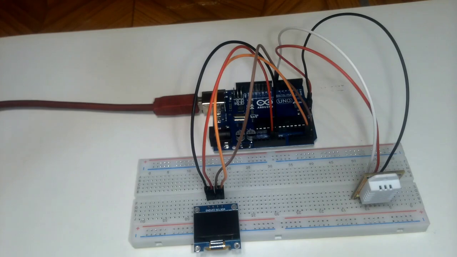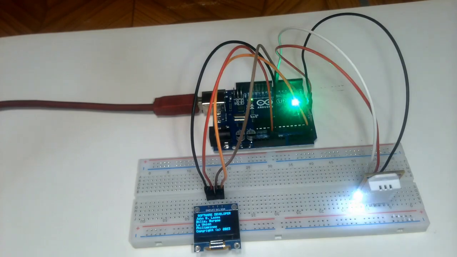Ladies and gentlemen, let us run and test. As we can see in the OLED display, it displays the current temperature in my room, which is 26 degrees Celsius.